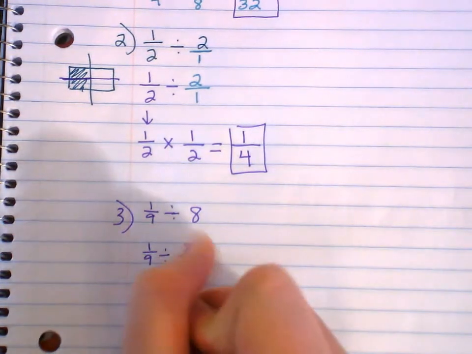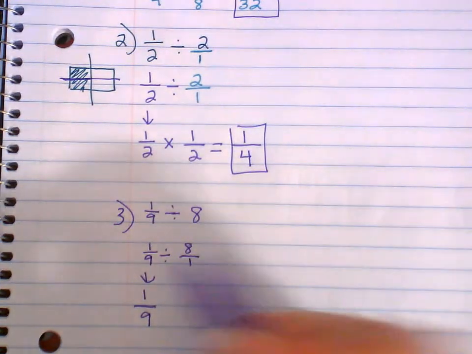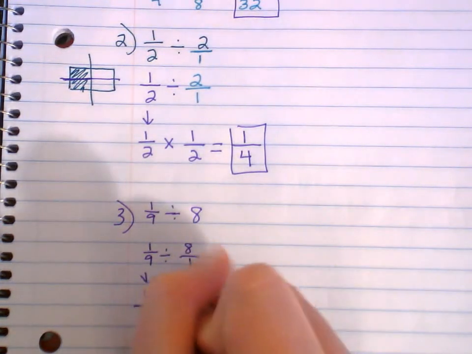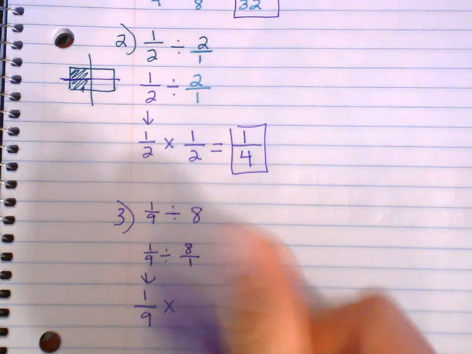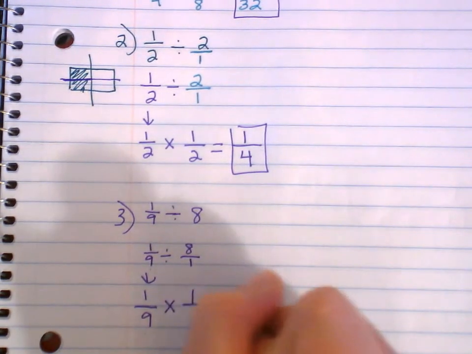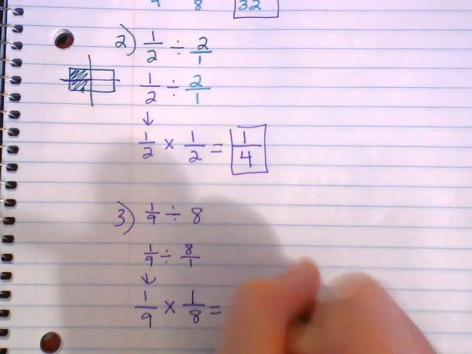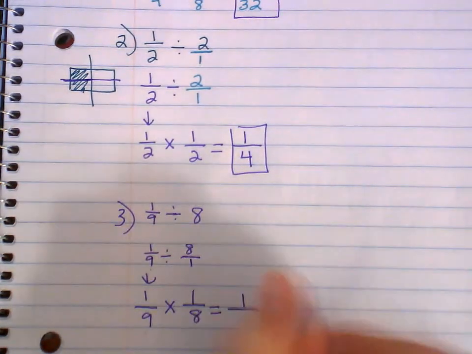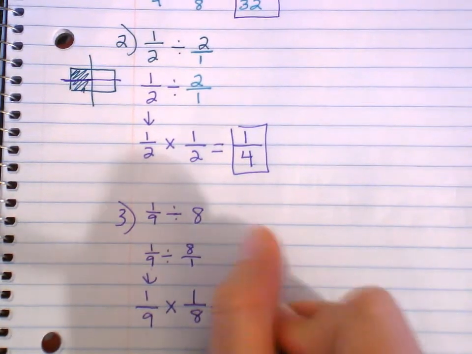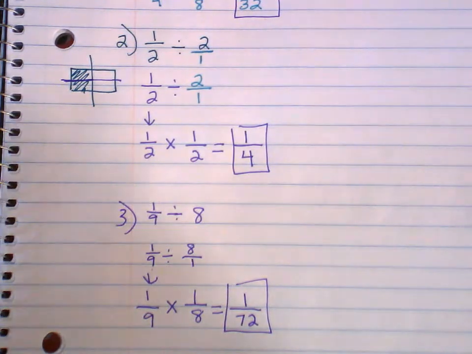So now I'm going to keep the first fraction, change the division to multiplication. So keep, change, flip. So flip the fraction upside down. 1 times 1 is 1. 9 times 8, 72. So keep, change, flip, and then it's just multiplying fractions.